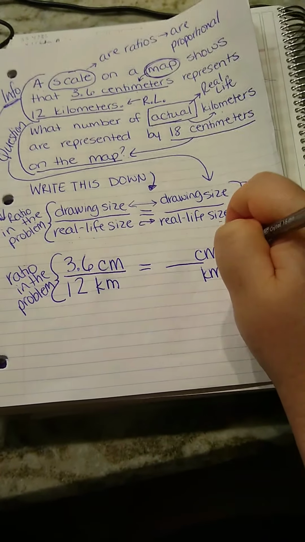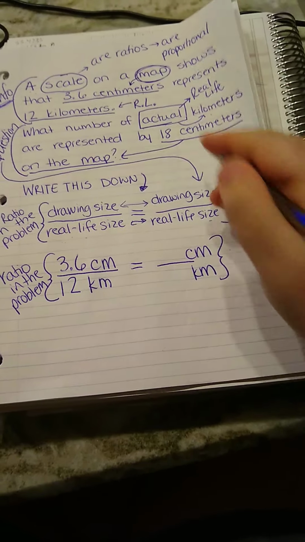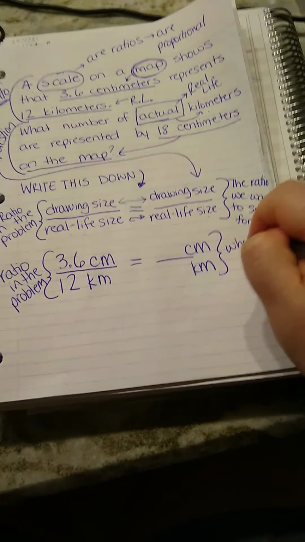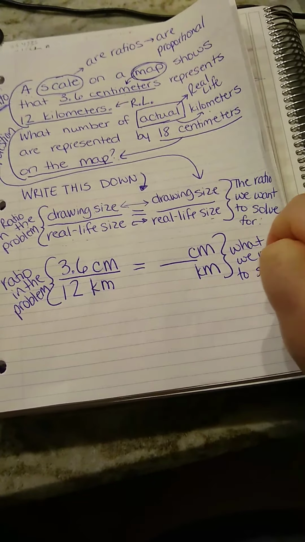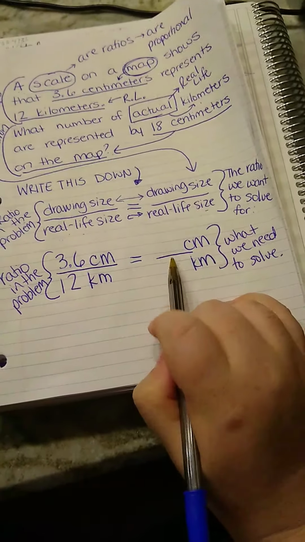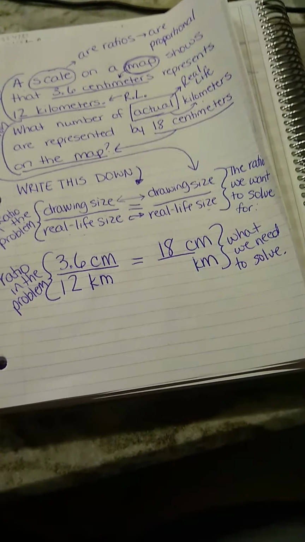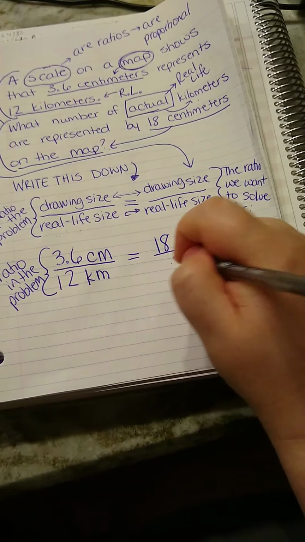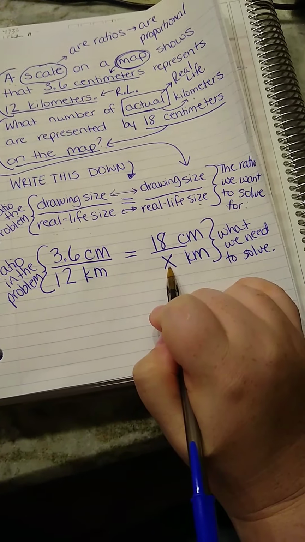This ratio is going to be what we solve for, and some of our information is going to come from the question part, or what we need to solve. Now, they gave us one number, they gave us the centimeters. They gave us 18 centimeters, but we need to figure out what kilometers is. I don't know what it is, so I'm going to give it an X.